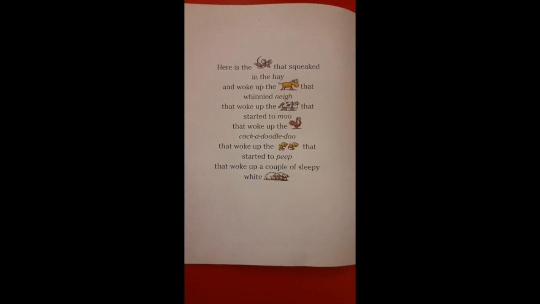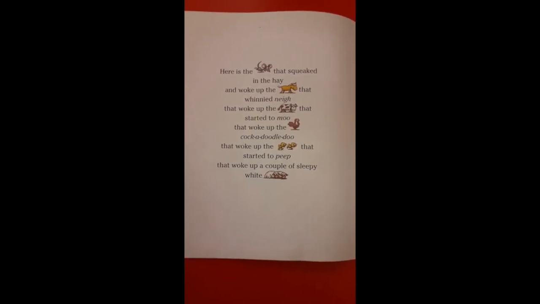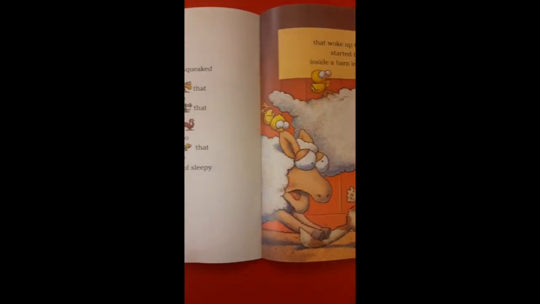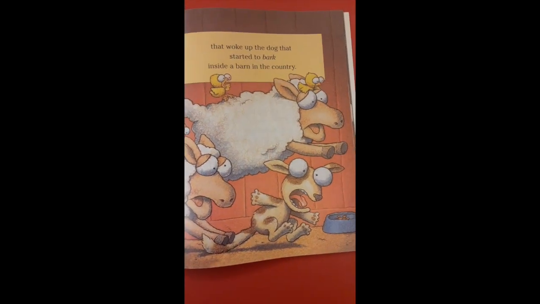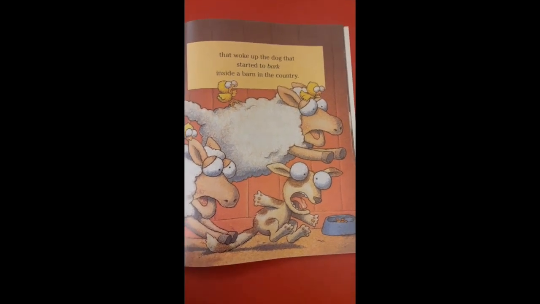Here is the mouse that squeaked in the hay and woke up the horse that whined neigh, that woke up the cow that started to moo, that woke up the rooster cock-a-doodle-doo, that woke up the chicks that started to peep, that woke up a couple of sleepy white sheep. Who did they wake up next? They woke up the dog that started to bark inside a barn in the country.